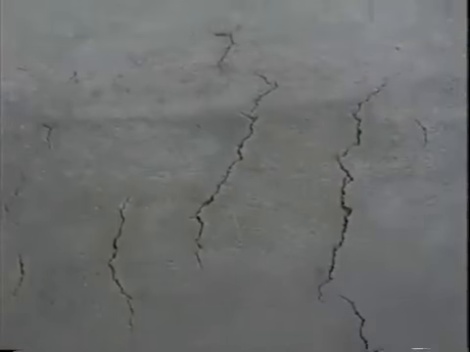Now let's move to plastic shrinkage cracks. Plastic shrinkage cracks occur from too much moisture being lost from concrete that is fresh or in a plastic consistency. Here's an example.